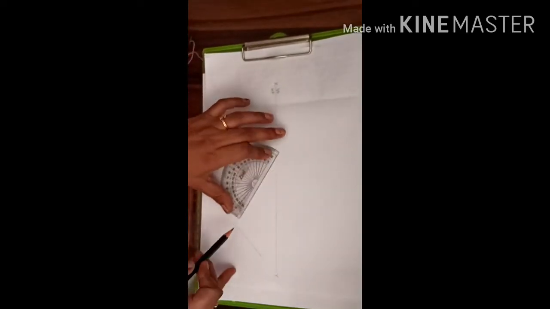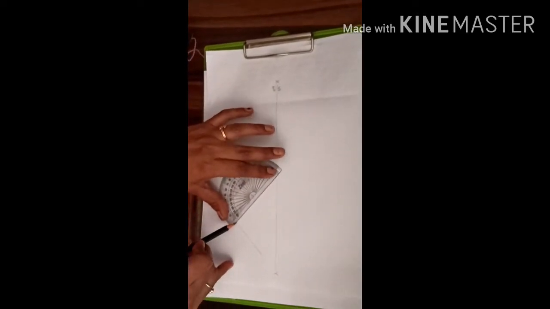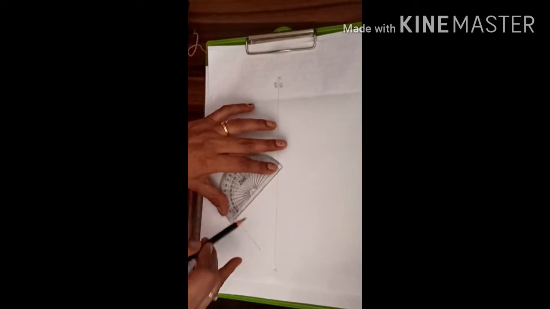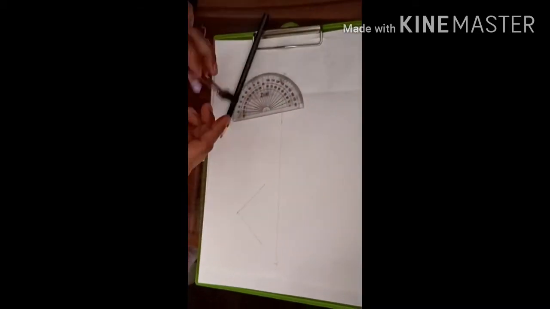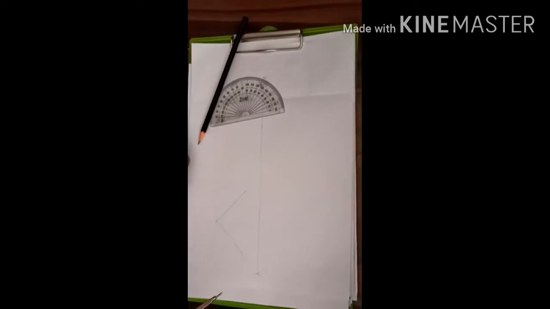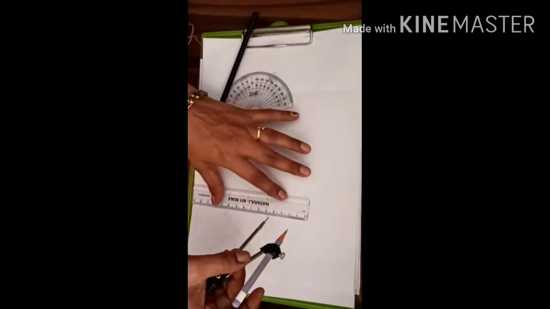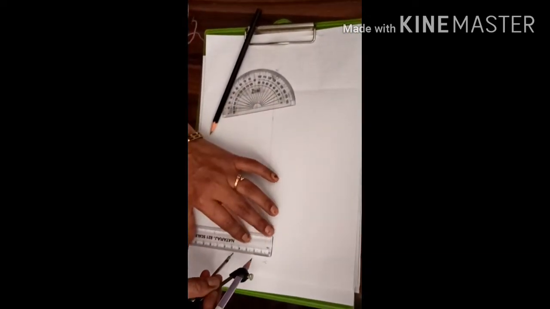Since it may not be visible, I'll draw a little bit darker. Now the base side measures 45 mm, so I will take the compass and measure 45 mm with my scale.